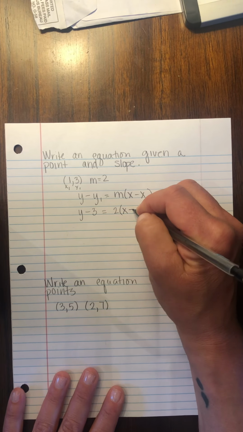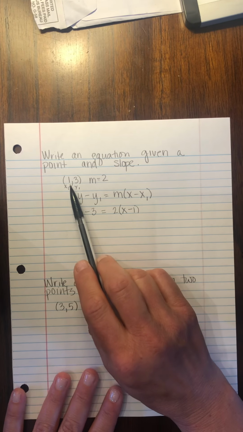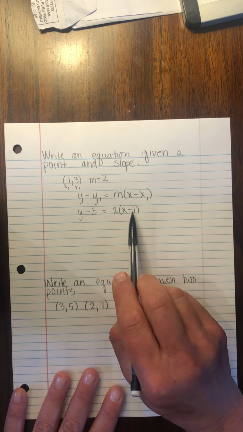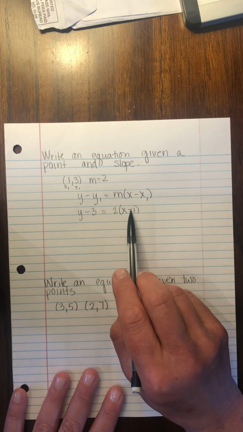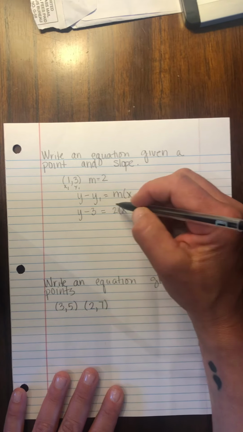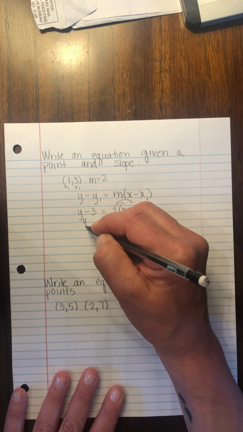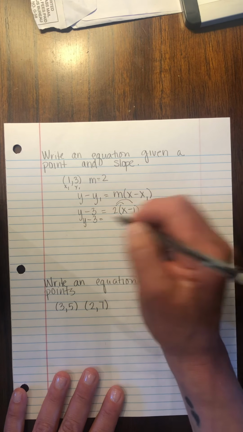And then it's x minus your x point. Now, be really careful because one of the problems on your homework will have negatives in here. So then you might get a back-to-back minus a negative, so you'll have to turn that to a plus. But since these were positive, we leave it like that. The next step, just do the distributive property. So this side's not going to change at this step. That's going to stay exactly the same.